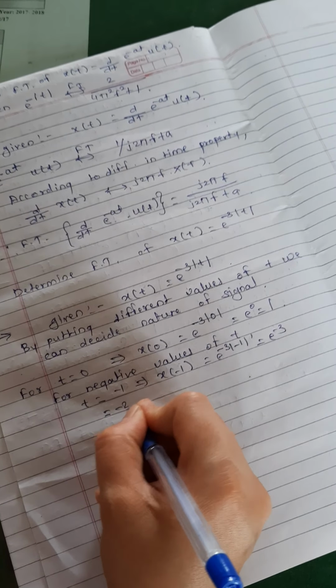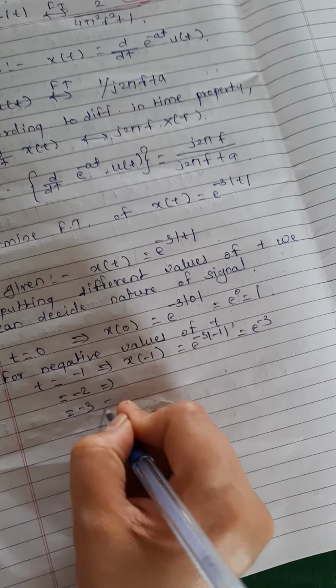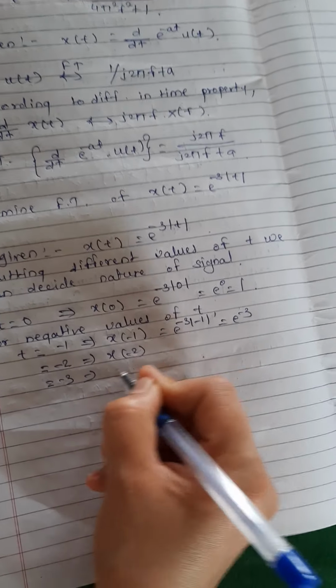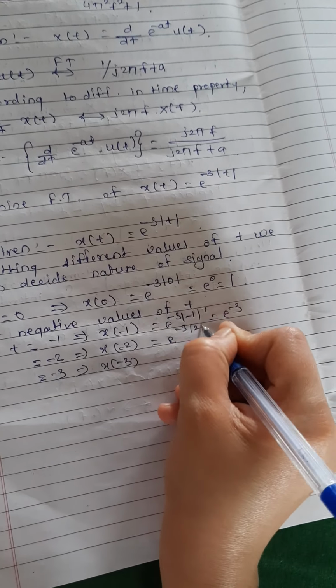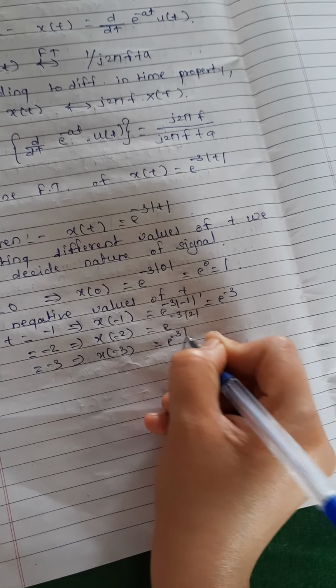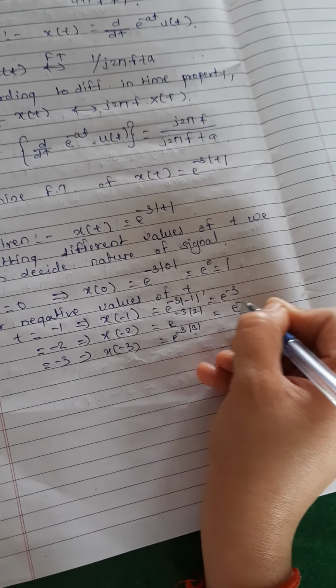Similarly for minus 2 and for minus 3, it is e raised to minus 6, e raised to minus 9.